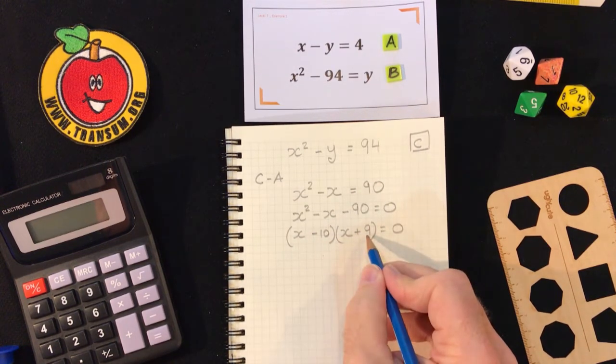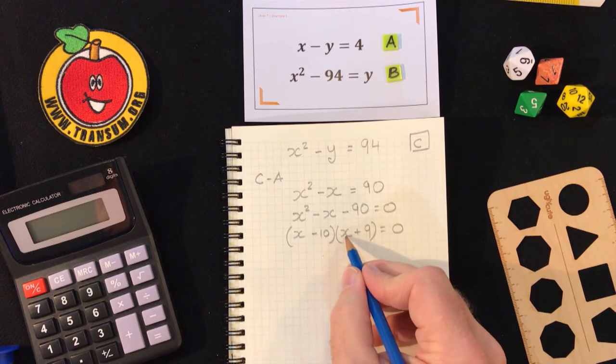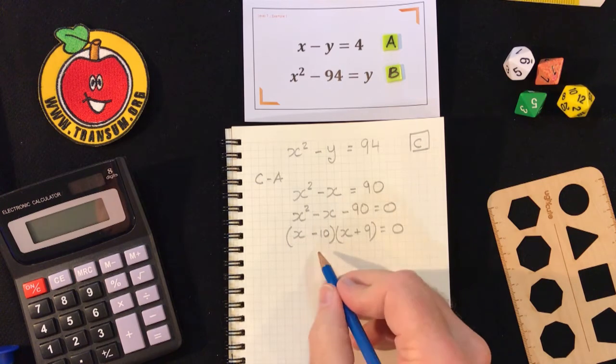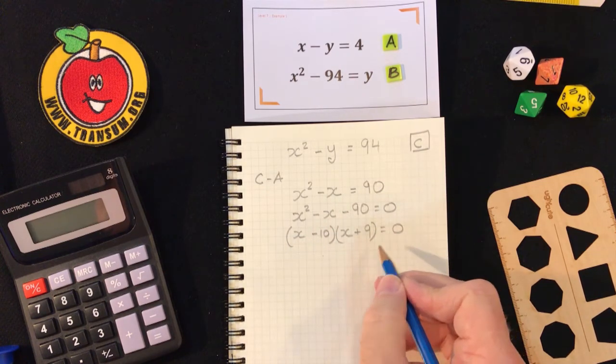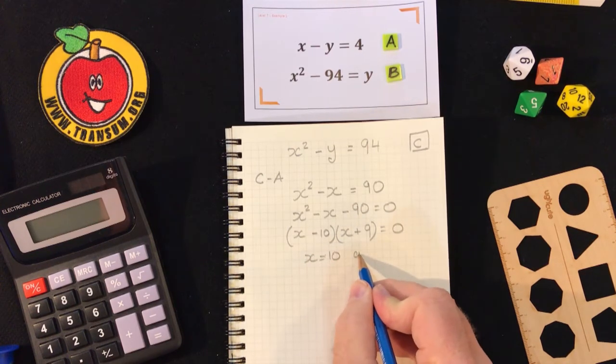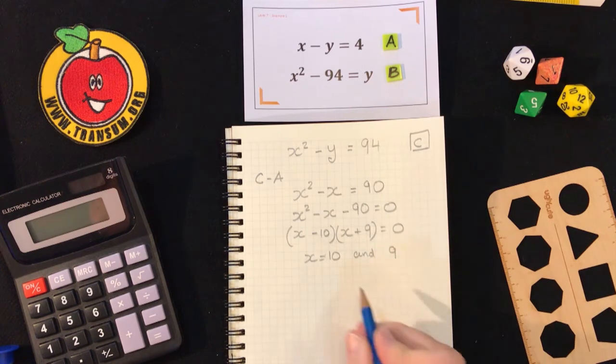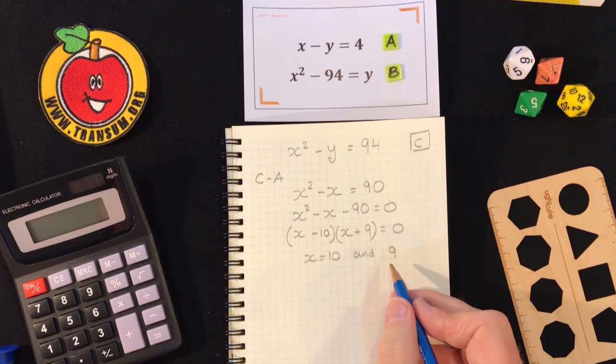Negative 10 times plus 9 gives negative 90. And then we'll have a minus 10x and a plus 9x. That will give us the minus x there. So that means x is equal to 10 and x is equal to minus 9. So we have two values for x this time instead of just one.